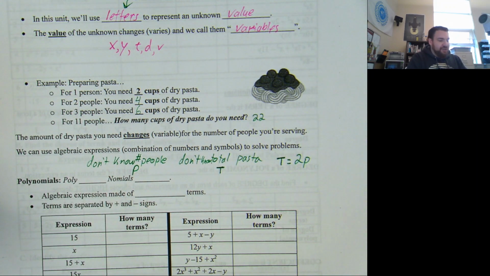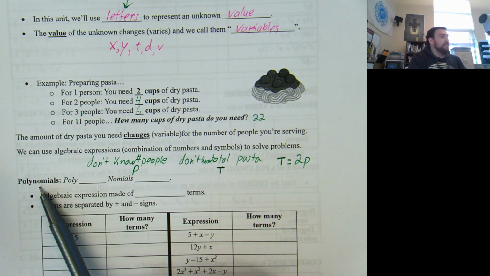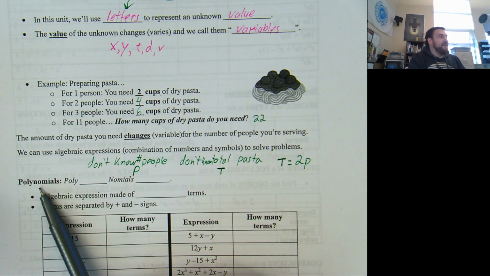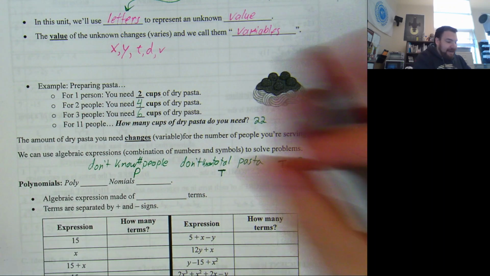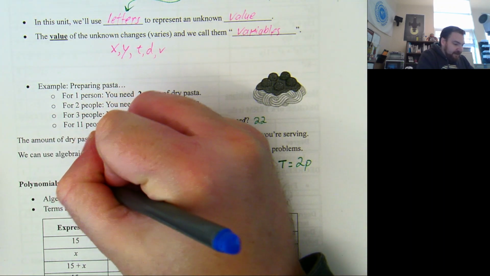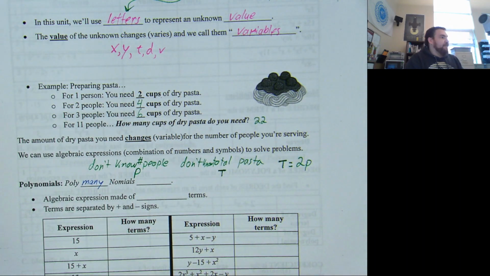Today is all about language. We're looking at polynomials. Hands up if you've heard this term polynomial before. One of you, a few of you. Fantastic. This word polynomial means what? It's a compound word. Poly means many. Nomial does not mean number.